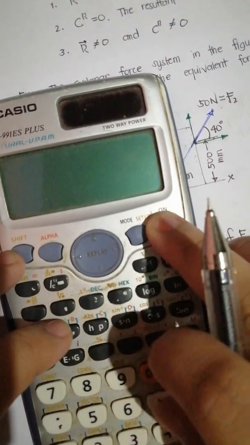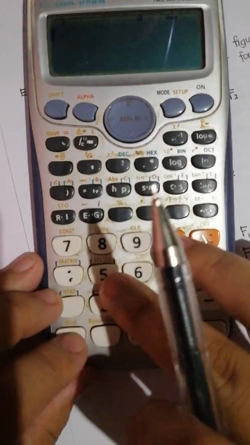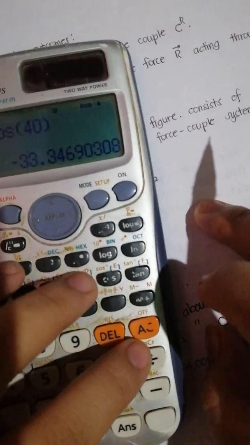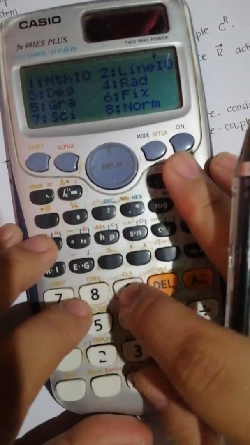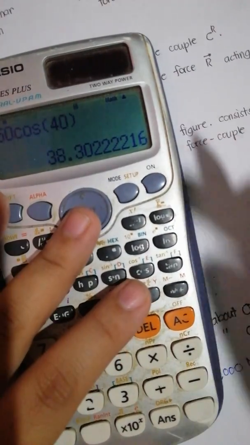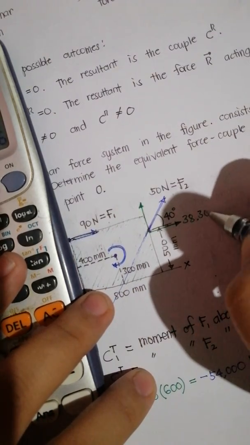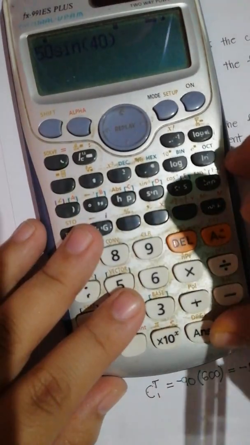For the x component, we have 50 cosine of 40. Wait, the calculator is in radians, so it should be in degrees. So this is 38.30 Newtons. And for the vertical side, 50 sine of 40, 32.14 Newtons.